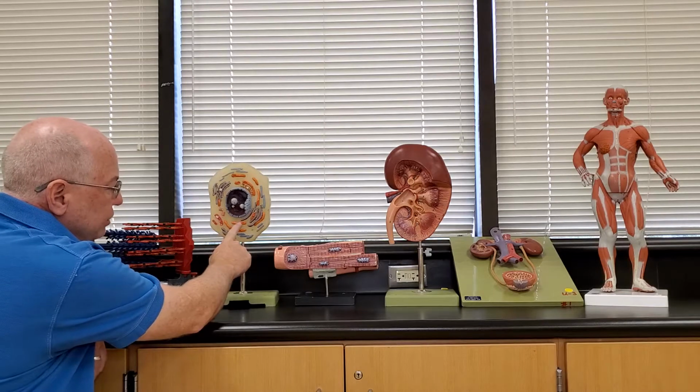So if I were to ask you on a lab test, please identify the level of organization represented by the orange thing, or the round blue thing, or the red thing, you would simply say organelle level. That's it. Later on, we'll learn which organelles are which when we study the cell. The entire model, if I ask you what level of organization is represented by this entire model, you would say the cellular level.